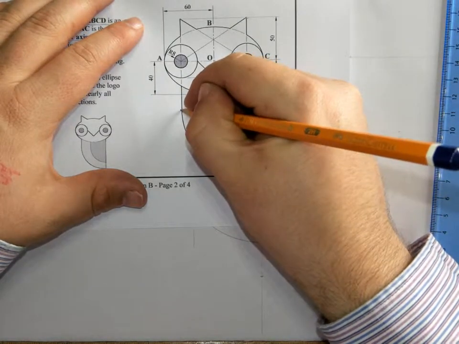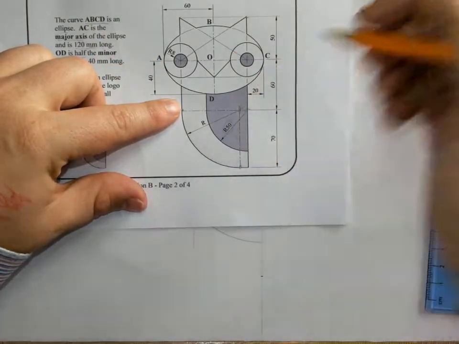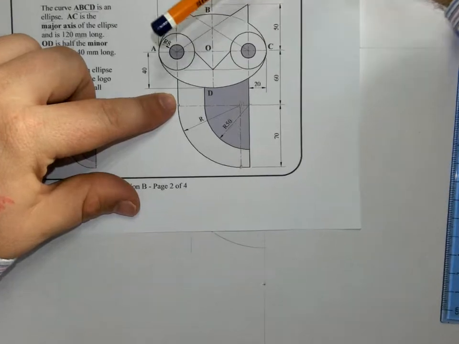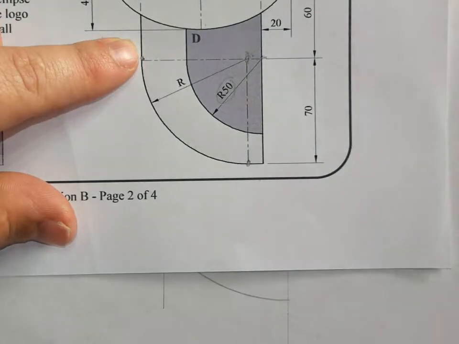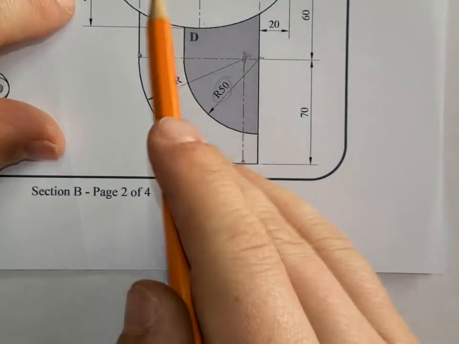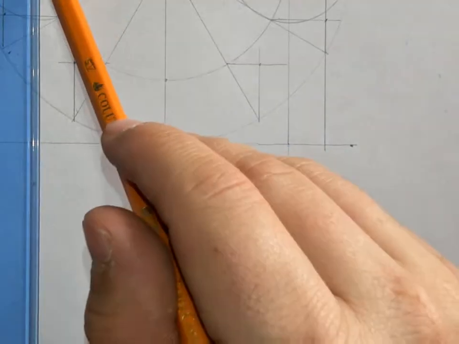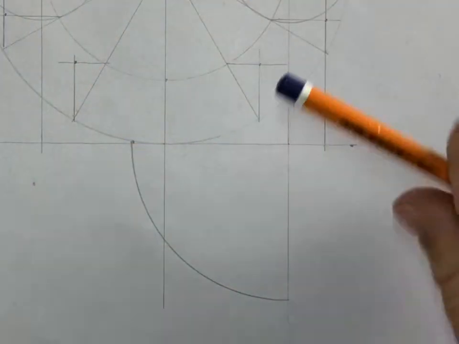So if we go from here, alright, we can measure over 70 till it hits that point there. So I'll just zoom in there to make that easier to see. So I can take this distance to 70 and start from there. Right. So I'm going down from the eye here, going down from the eye on the left hand side.